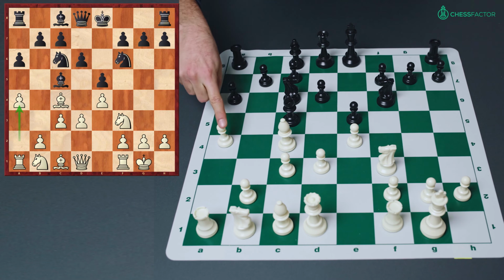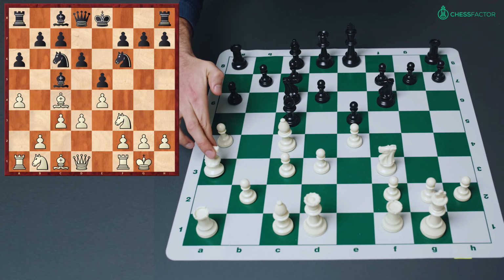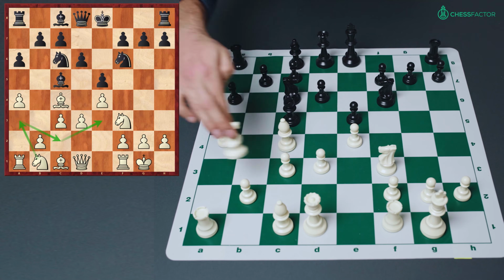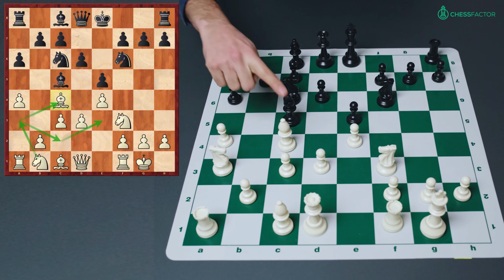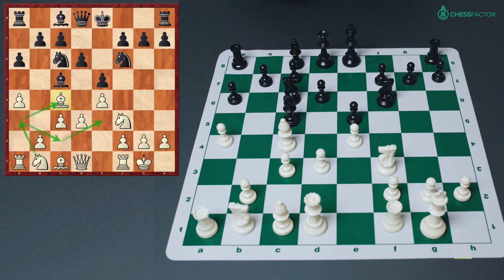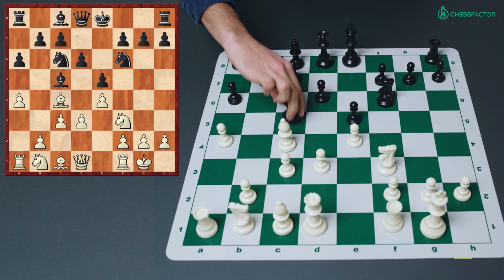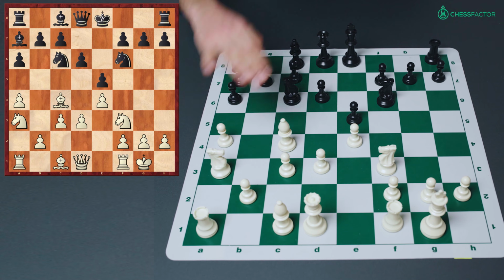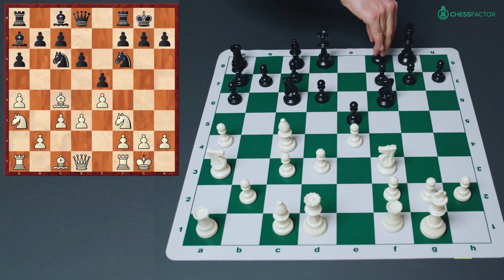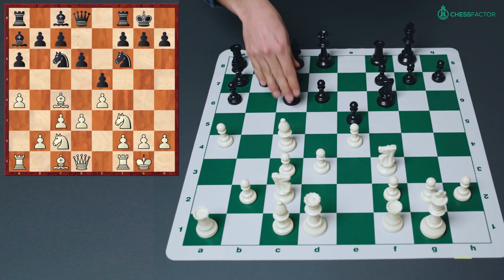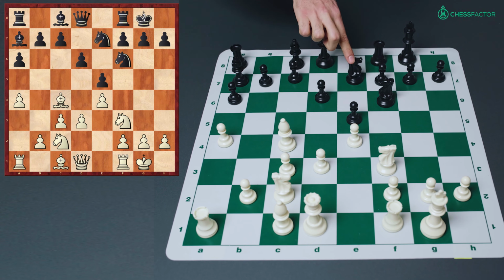But in the lines of a4, we see this alternative plan, knight a3, and from here it can go either to c2, from which it can go to e3, or it can go to c4 if the bishop moves. So white plays with all of these different possibilities. One line we can look at is a4, bishop a7, knight a3, black castles kingside, knight to c2, and now black improves the placement of his own knight.